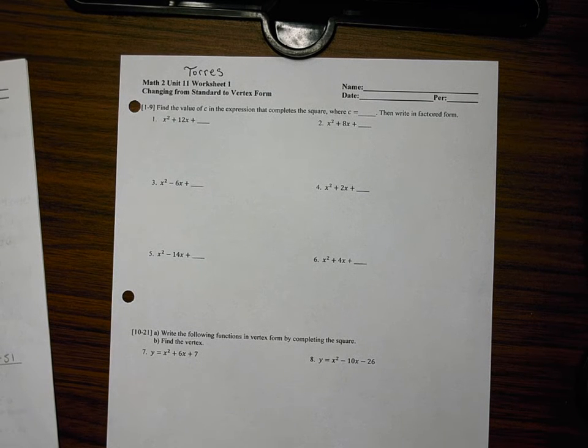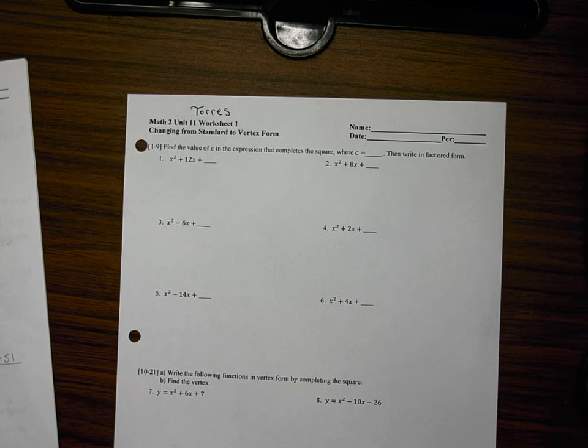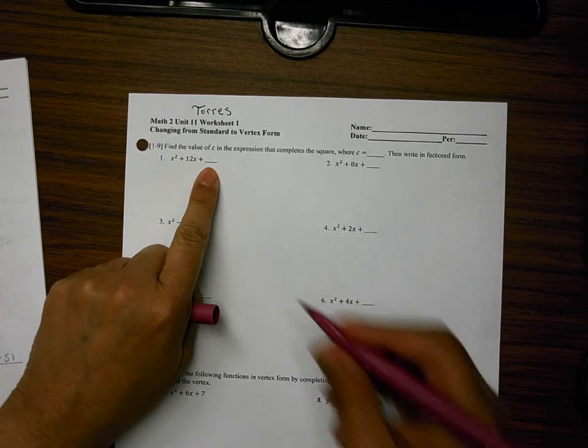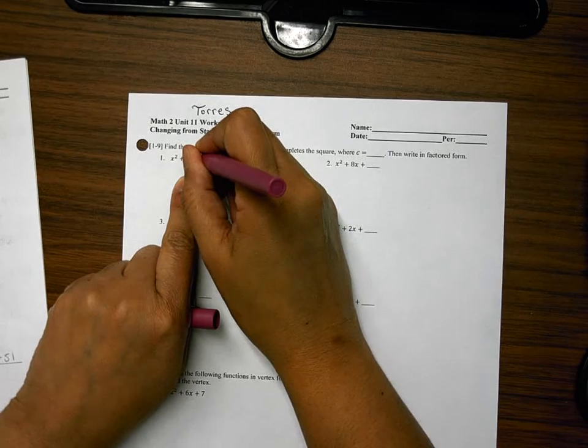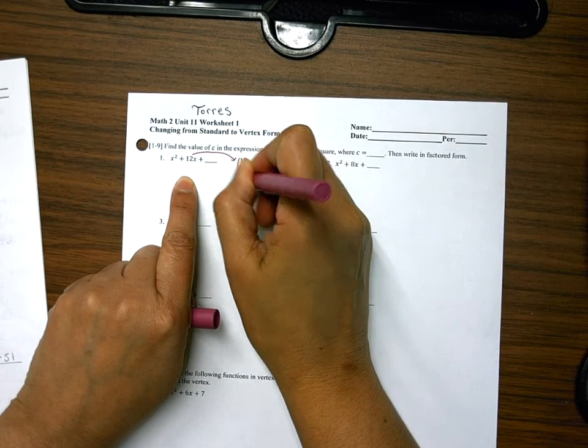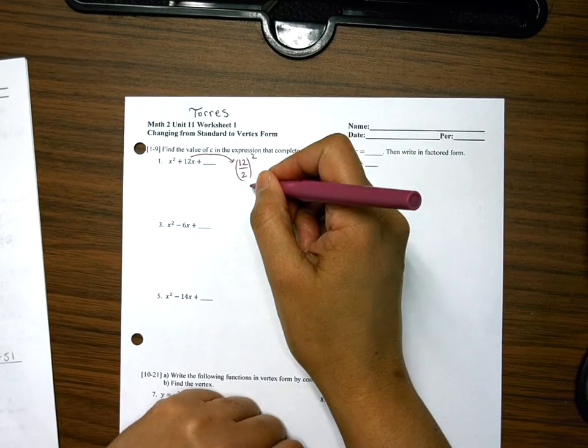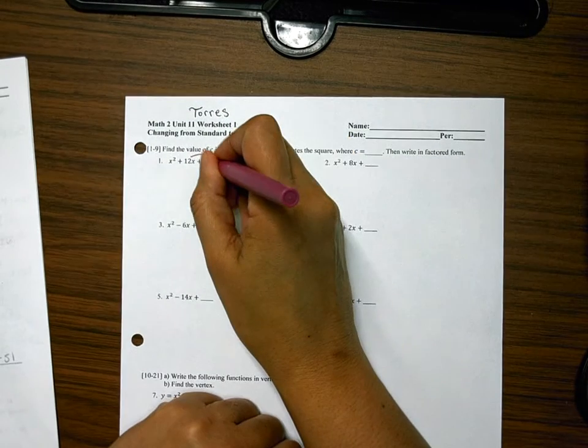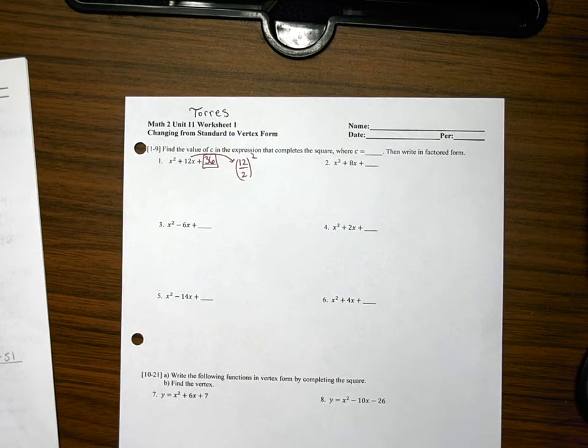Okay. First set, find the value of C in the expression that completes the square, where C equals blank. If you remember in notes, when you're completing the square, you find that blank by taking the middle number, that's the B value. You take that middle number, you cut it in half, and you square it. 12 cut in half is 6. 6 times 6 is 36. That is your first answer.